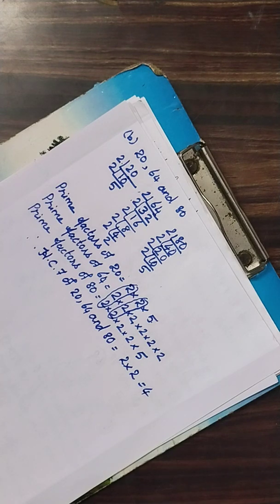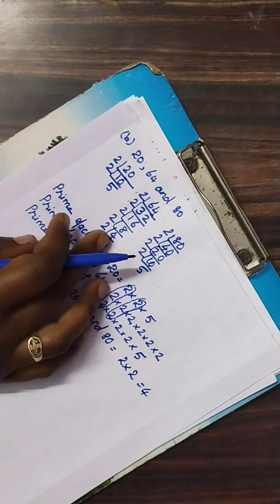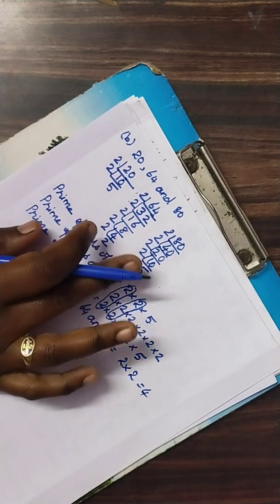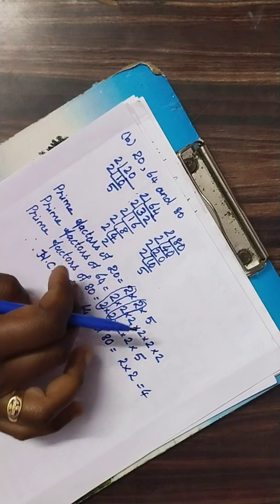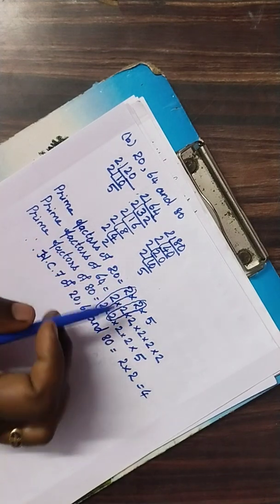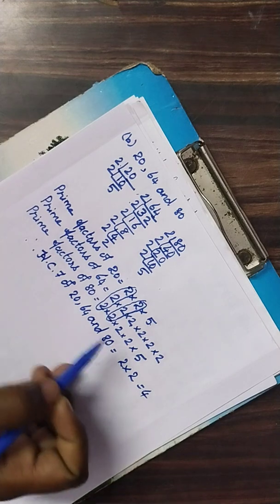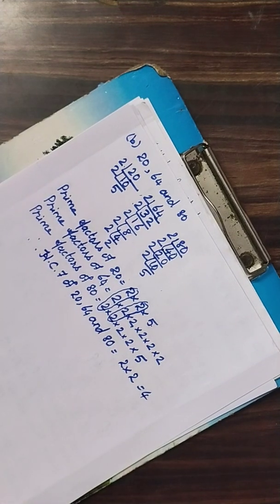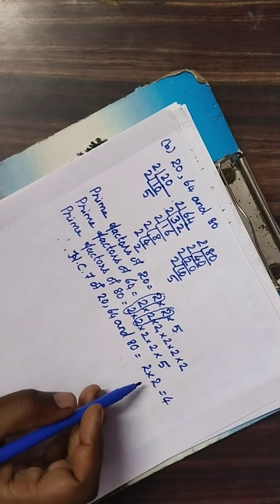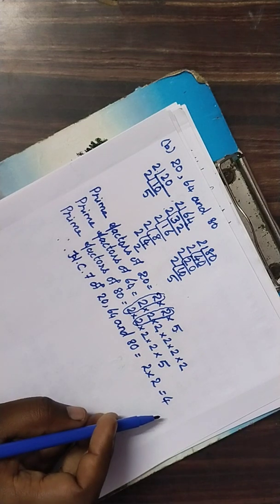Okay, did you understand these topics? Here you find out the common factor. First you find the factorization. Next, for the numbers, find the prime factors. Next you write down all the values one by one. Then you find the common factors, then the HCF value. The common factors you have, you multiply and write it.